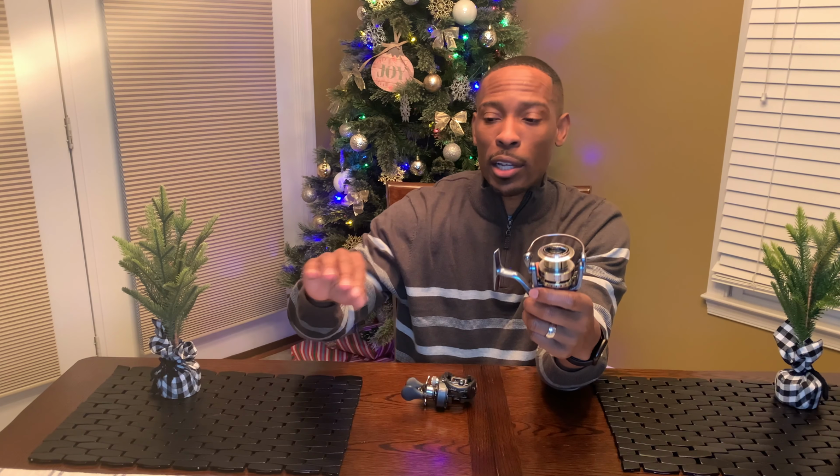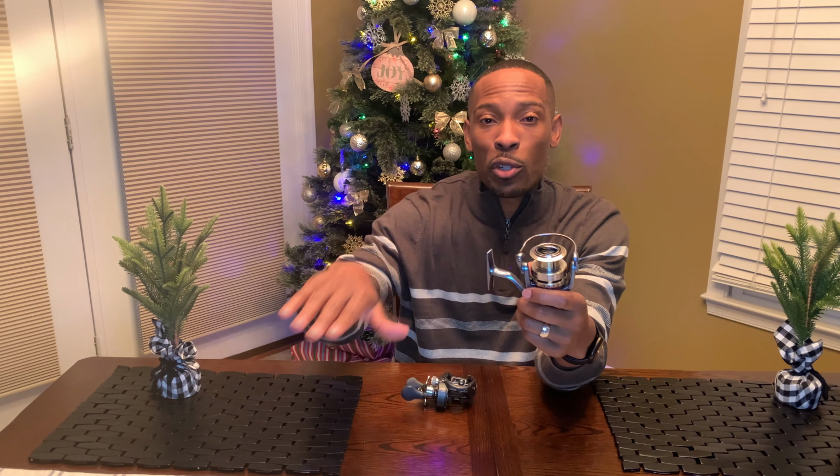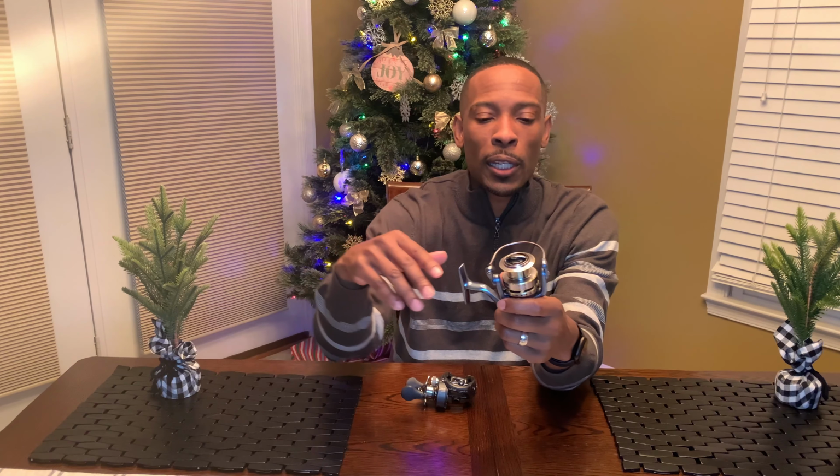And what this allows you to do is, one, it allows you to use really light line, but it also allows you, at least for me anyway, I feel like I have more control with spinning gear. I can use lighter gear. I feel like I can be more accurate with really light presentations, especially in very tight situations. I'm more comfortable skipping with a spinning reel, and skipping means you skip a rock, you skip a lure across the water, either to put it under something or put it next to something. And I'm just more comfortable with this.